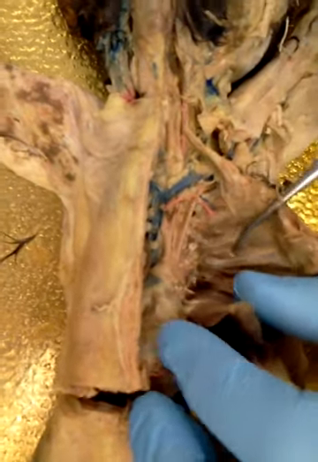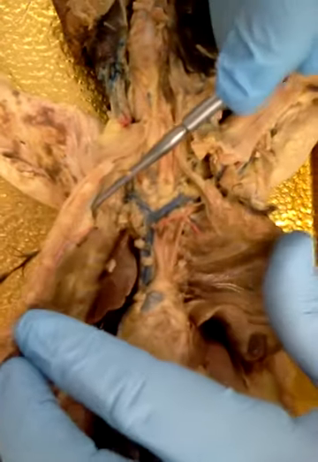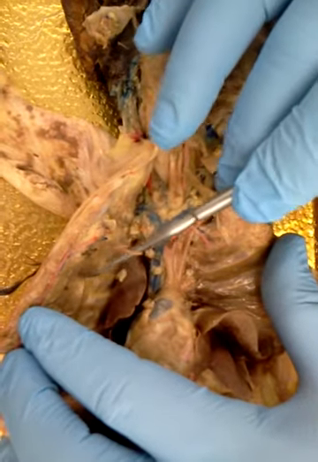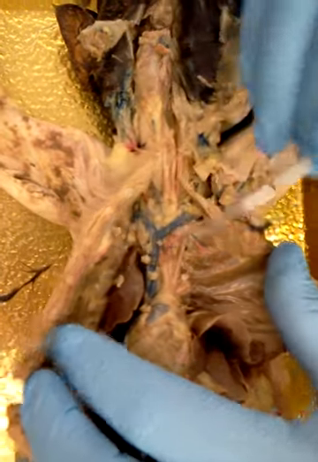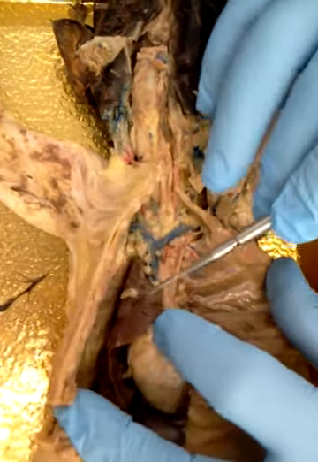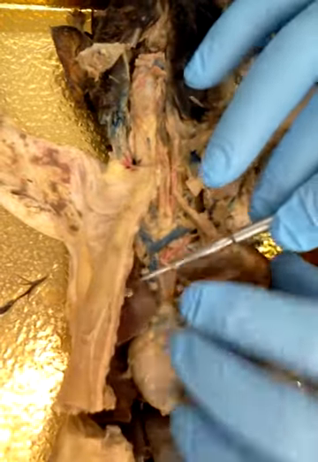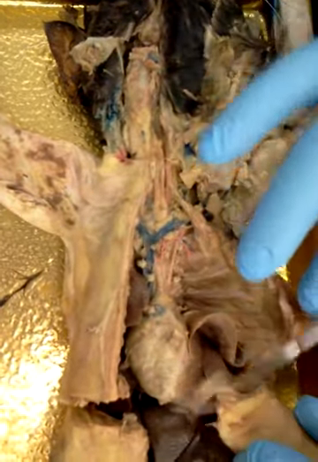Okay. All right. The parietal pleura is the lining, the skin on the inside of the chest wall. And the visceral pleura is the lining of skin or epithelial cells on all of the internal viscera, on all the internal organs.